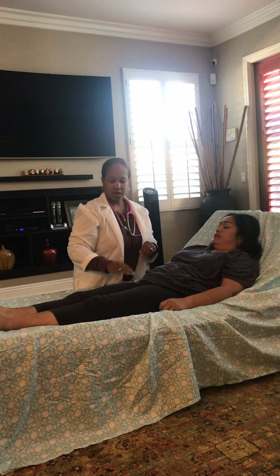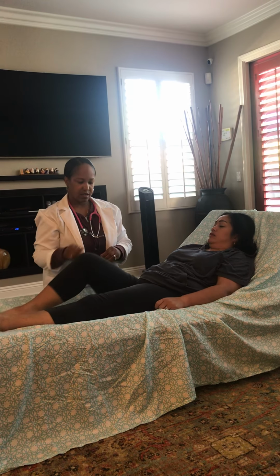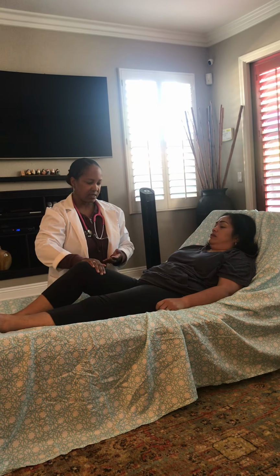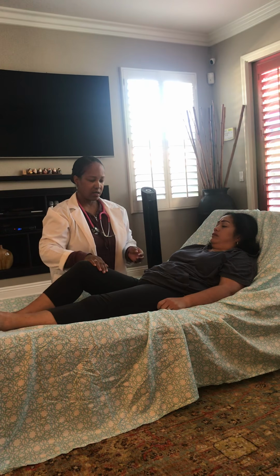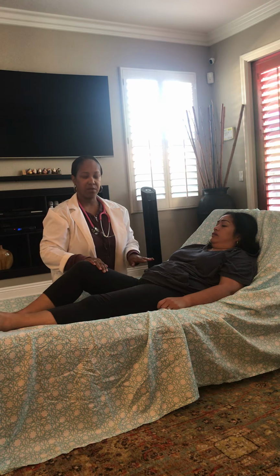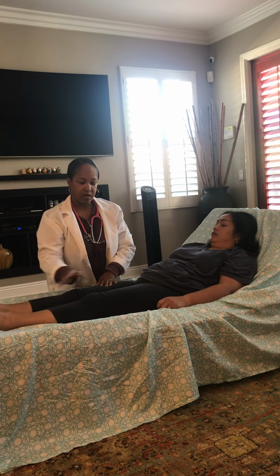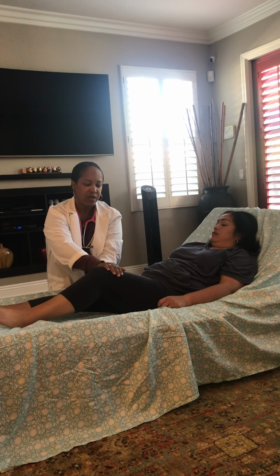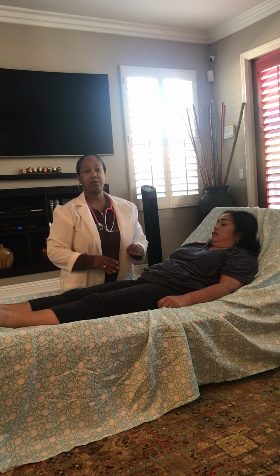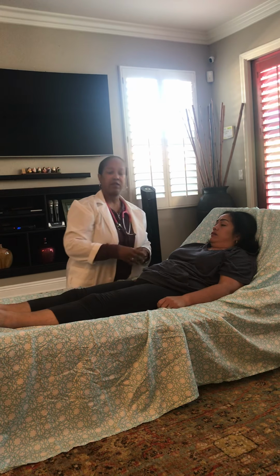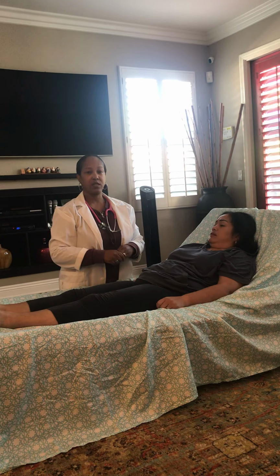Iliopsoas test. I'm going to have her bend her knee. I'm going to press down while she raises up on the right side. If she had pain on the right side, that could be appendicitis. I'm going to try again on the left side. Lift your knee up. I'm going to press down. If she had any pain, that could either be appendicitis, or on the left side it could be peritoneal inflammation.